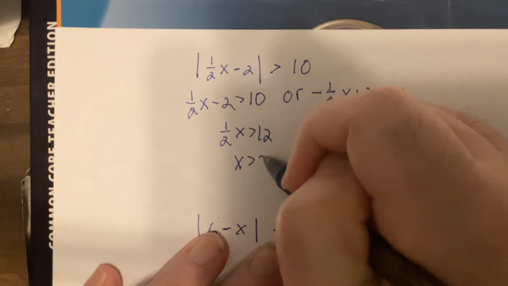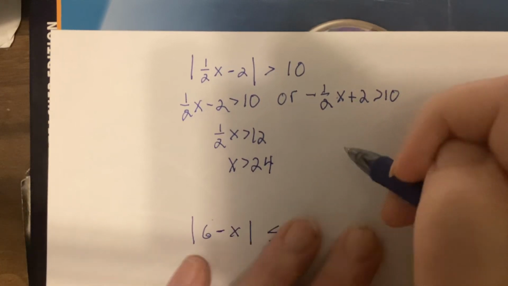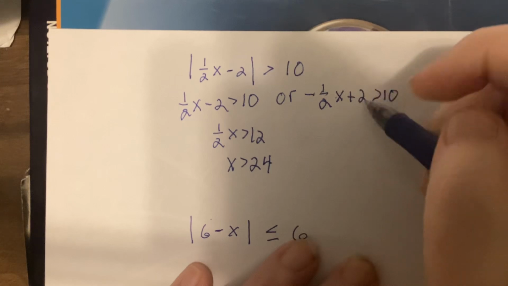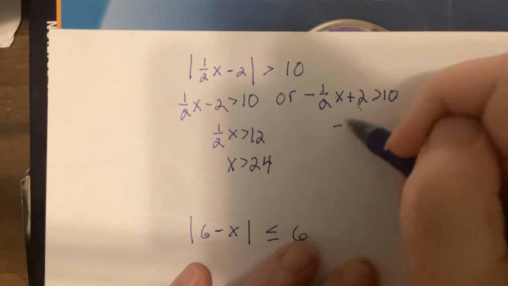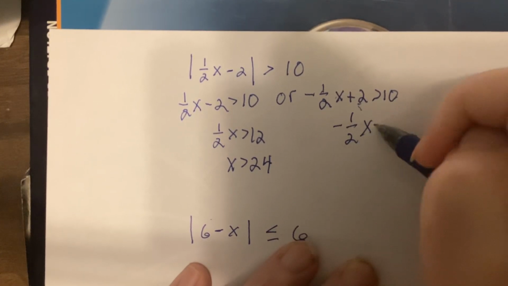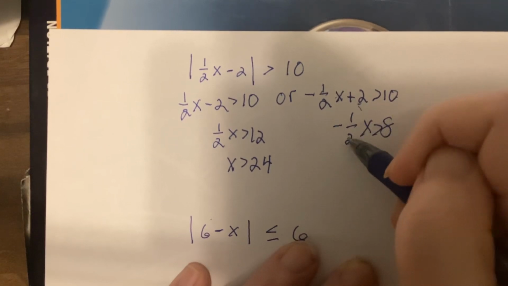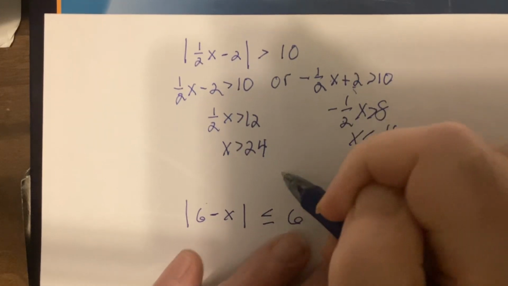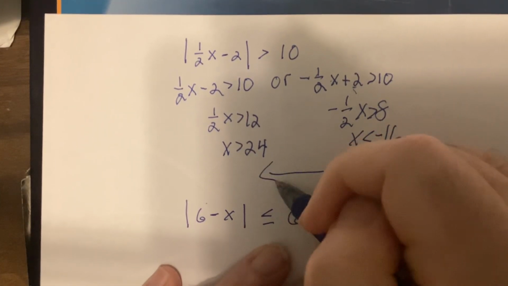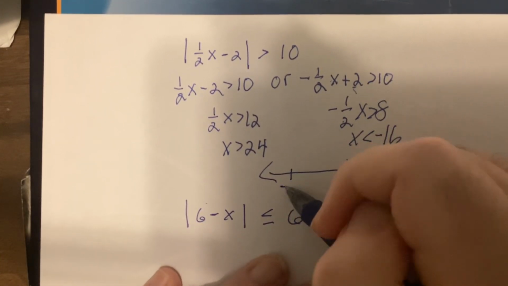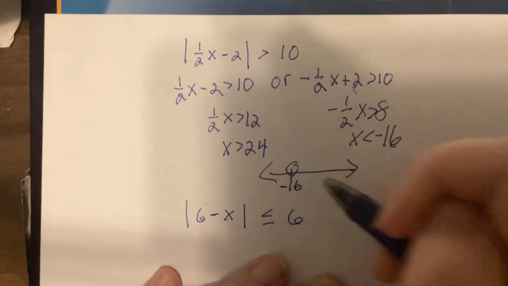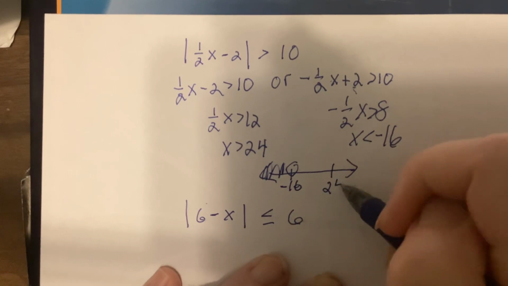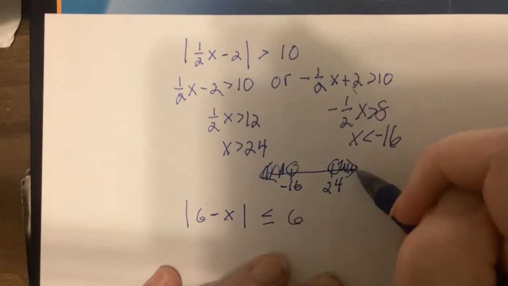Now, are you actually doing these problems, or are you just watching me while you're playing Minecraft? Whatever that is. Subtract 2. Multiply by -2. So it'd be smaller than -16. Oh. Greater than 24.